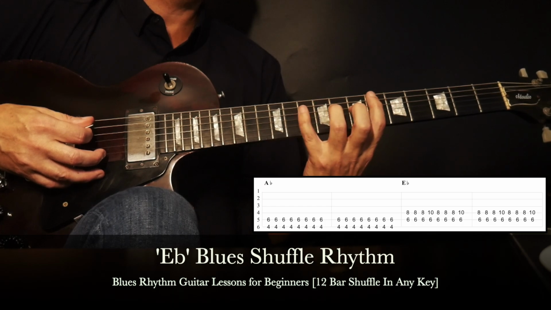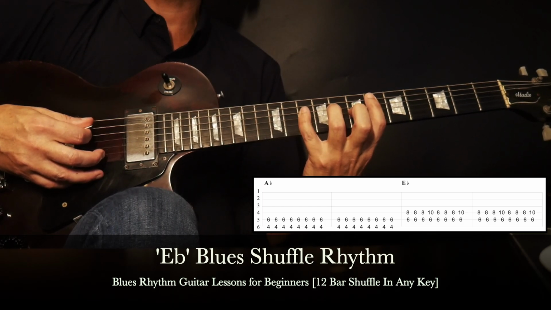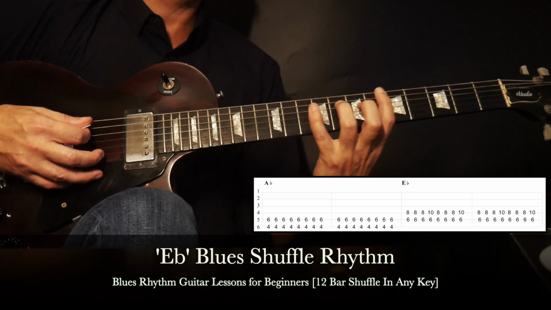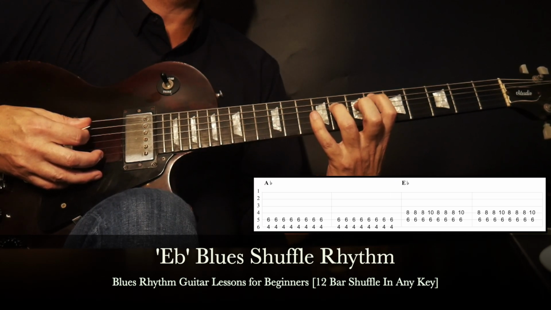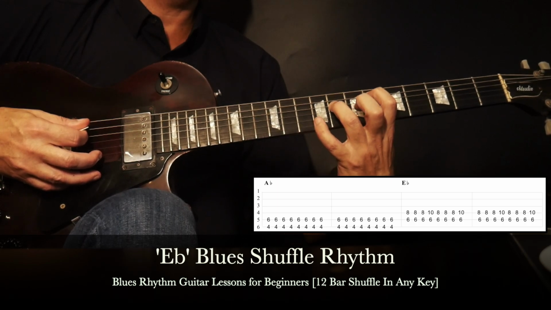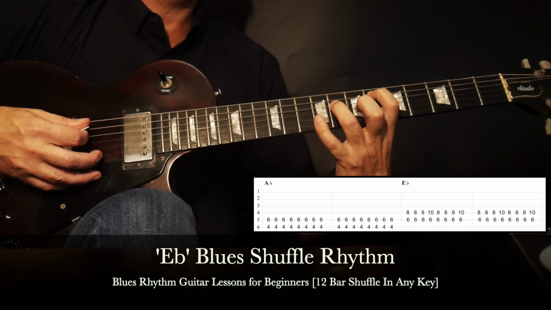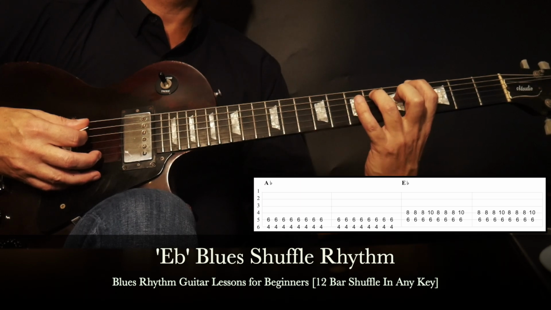So in the key of E flat, the 4 chord is A flat. So to go to A flat, we do this. We shift down like so. Again, to keep your fretting position, focus on keeping it in position. Your 1 and 3 fingers shift together simultaneously.